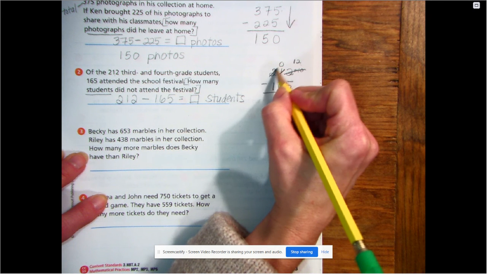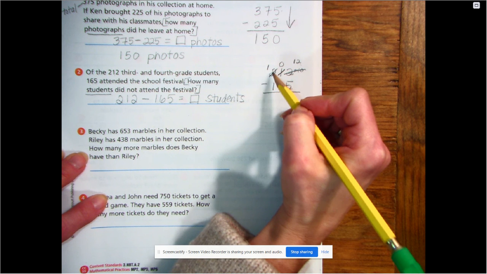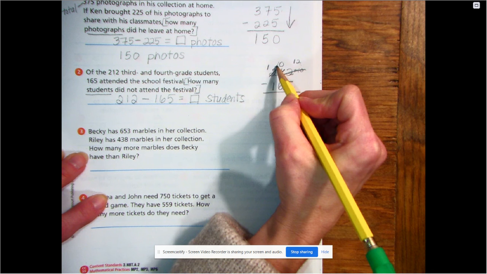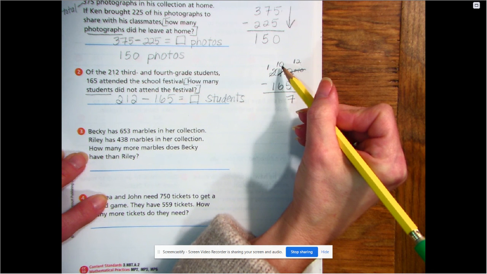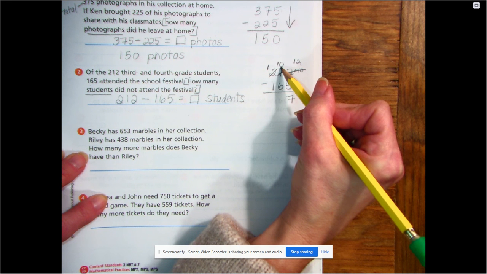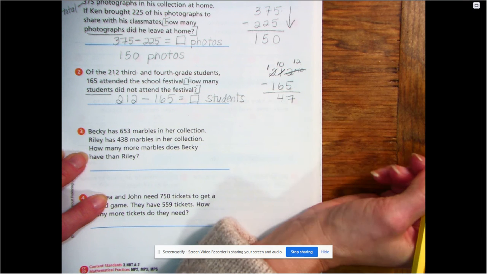So I'm taking 1 group, right? 2, and take 1 away, leaves me with 1. But now I have to give it to my 10s. Okay? Some people are changing this and making it 11 or making it 9. You're only giving 10. I had 0 plus 10 more is just 10. I have 10 10s now. I take away 6. I have 4 left.